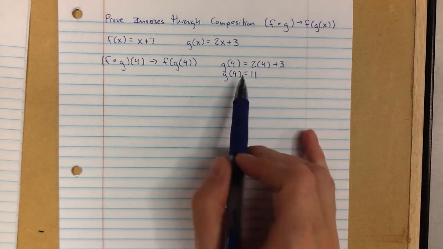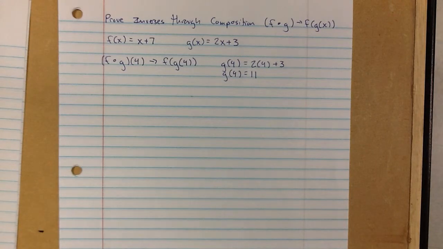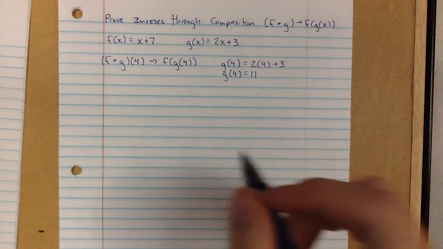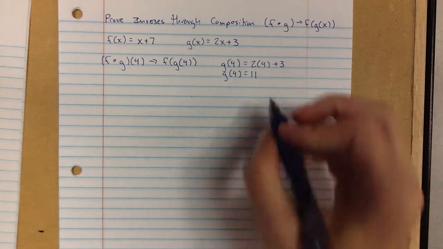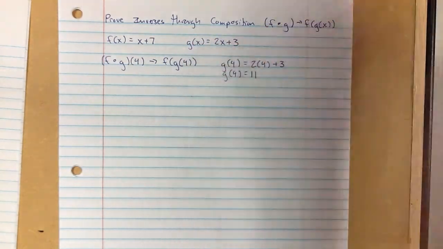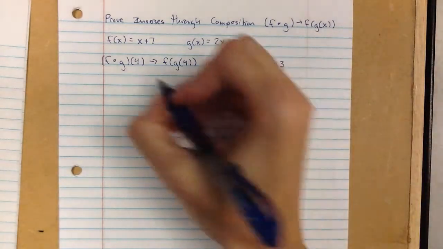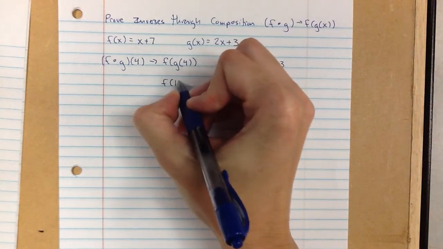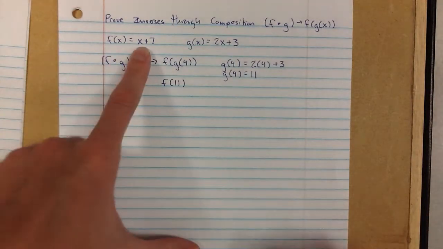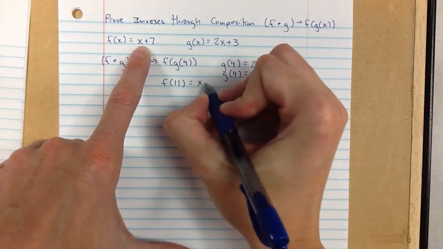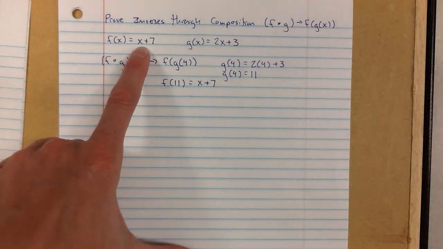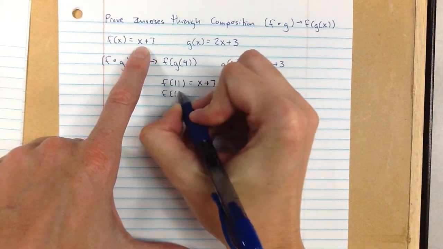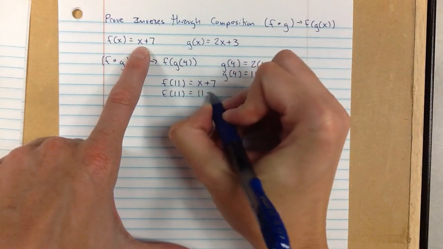This 11 is the same thing as g of 4. They equal each other. So we're now going to plug 11 into where g of 4 was. You confused yet? Don't worry, we're going to do a couple. So f of 11. Here's your f, equals x plus 7. What's going to go where x is? 11. So f of 11 equals 11 plus 7.